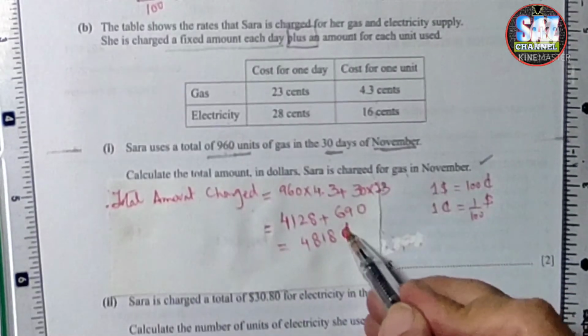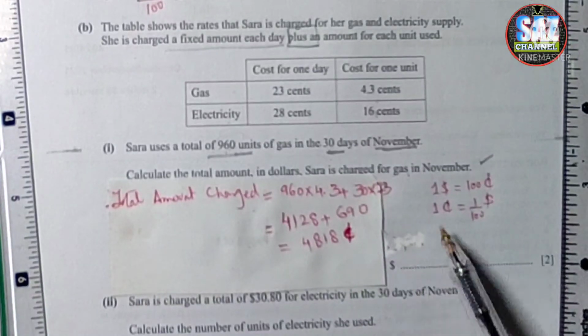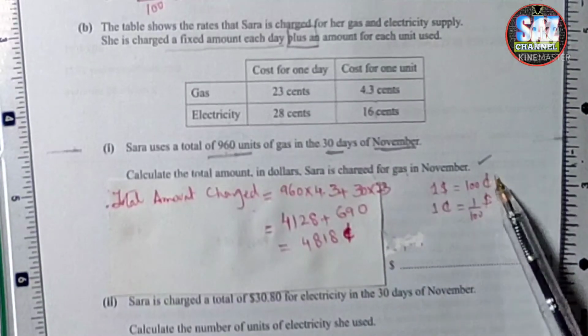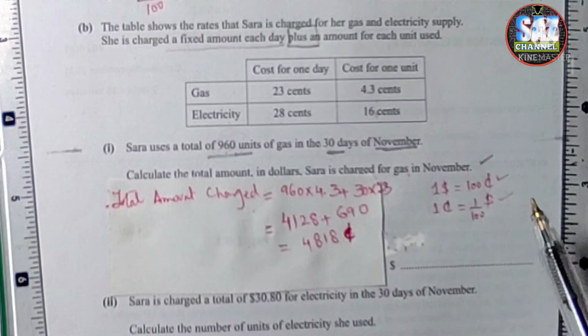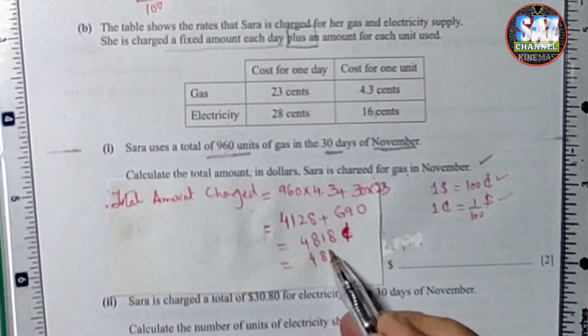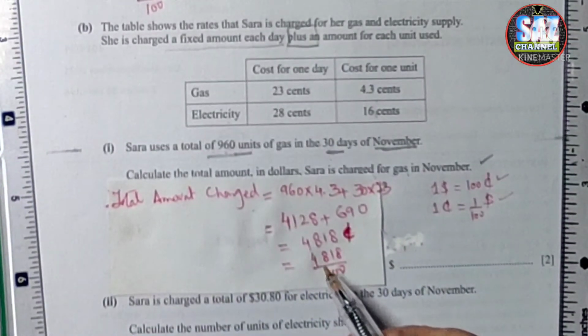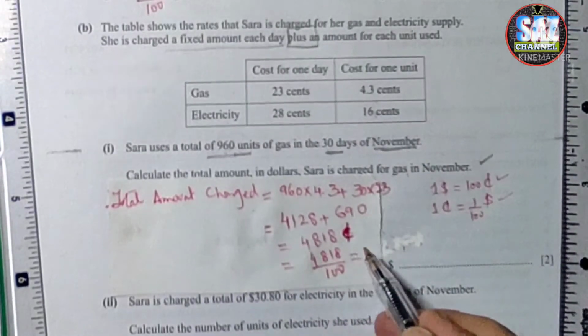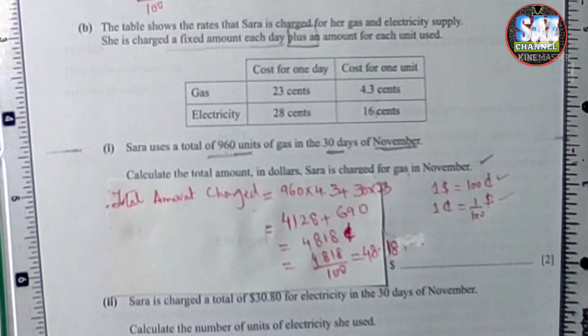The question says that we have to give our answer in dollars. We know that $1 is equal to 100 cents and 1 cent will be equal to 1 over 100 dollars. So we have to divide this value by 100, and when I divide it by 100, it gives me 48.18 dollars.